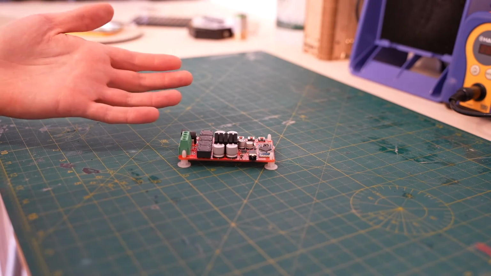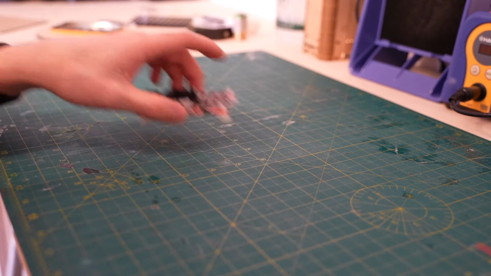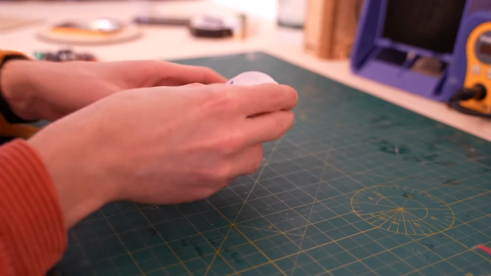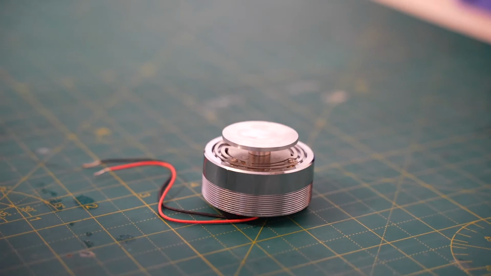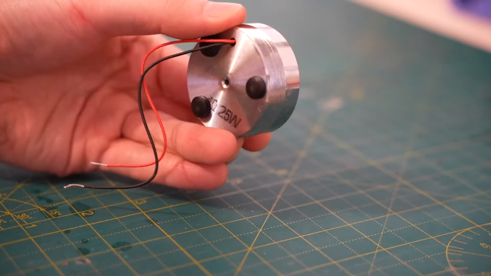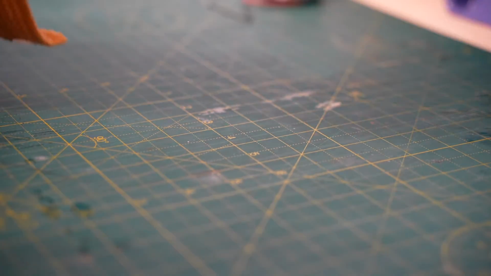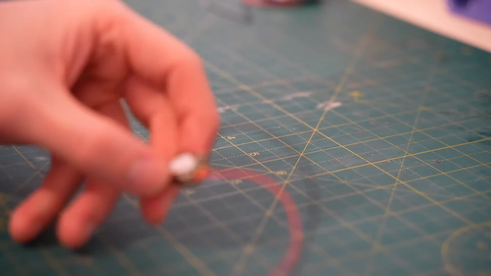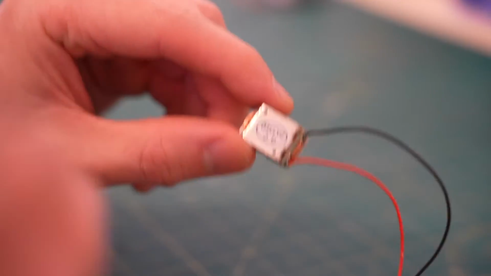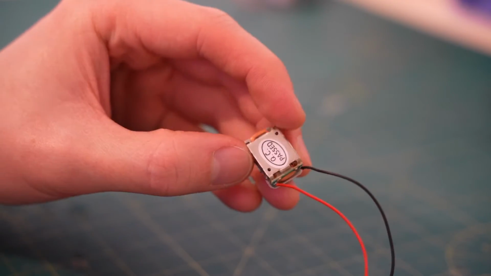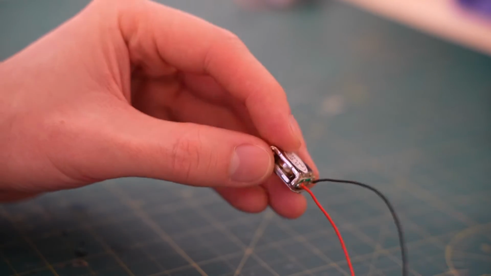The amplifier is going to be driving a vibrating speaker. This one here has 2 wires coming out the end, which is how we connect it to our amplifier board. This is an alternative that you can use that is a bone conducting speaker, meaning it will go into something like a pair of glasses, meaning you can listen to music without having to put anything in your ears.